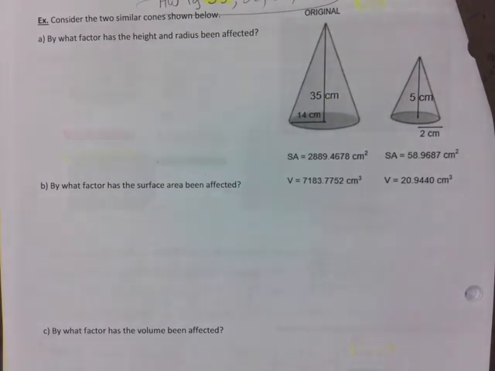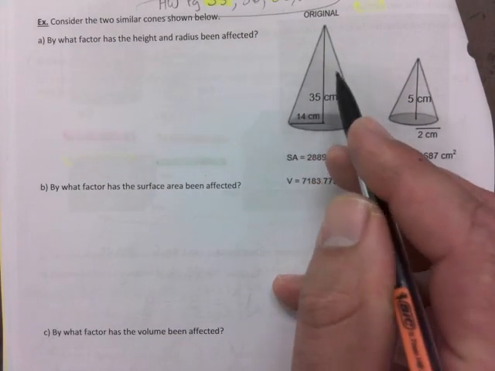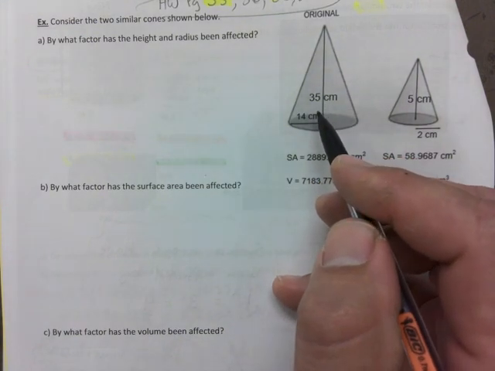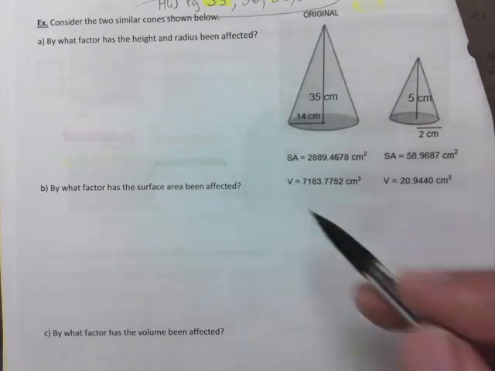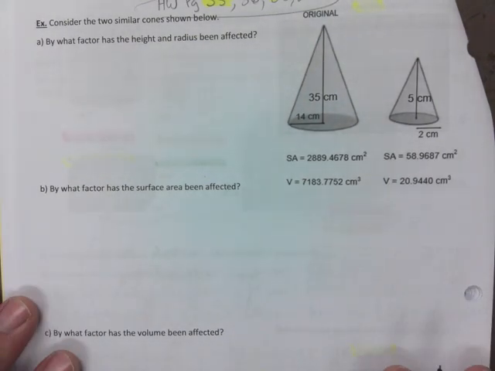The scale factor, which is what has affected each single dimension from one to the other, stays the same regardless of how you approach it. So you're not really solving for any missing part. It's a scale factor that we're just trying to see how they're always connected.